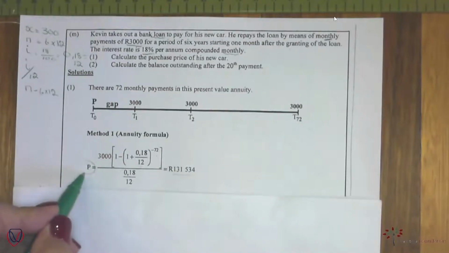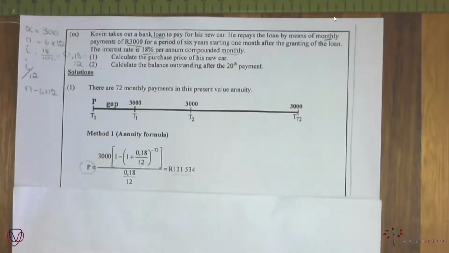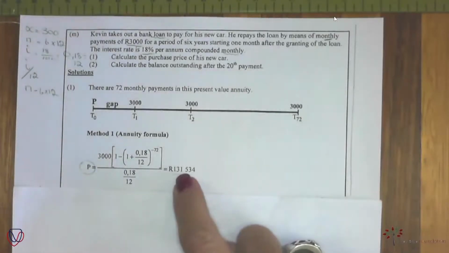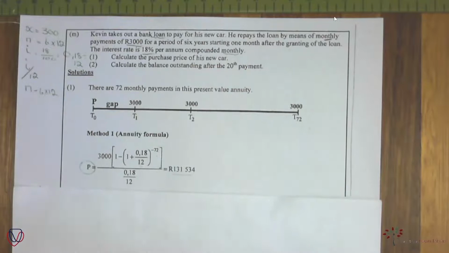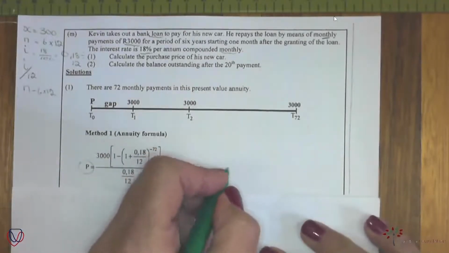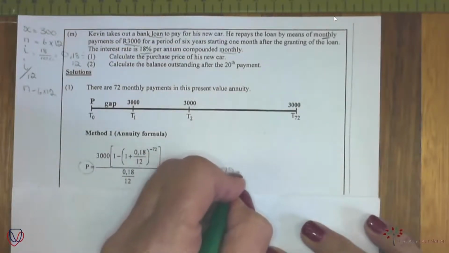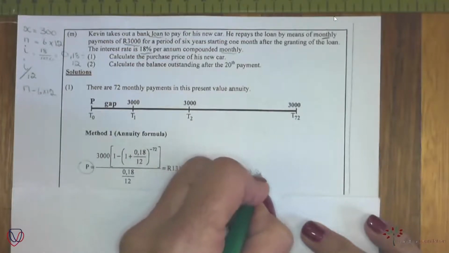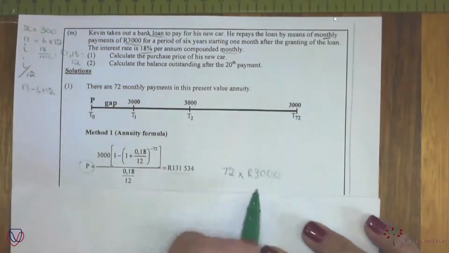It is P. In the sum, he determined the price of the car because he borrowed that money from the bank. And that is the loan that he took. And because of that loan, he's got to pay 3,000 rand for 72 months. People, do you realize how much he's paying for that car? 72 times 3,000. What did he pay?